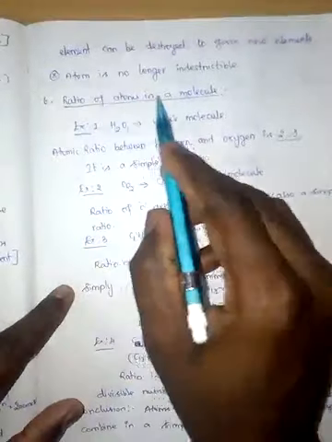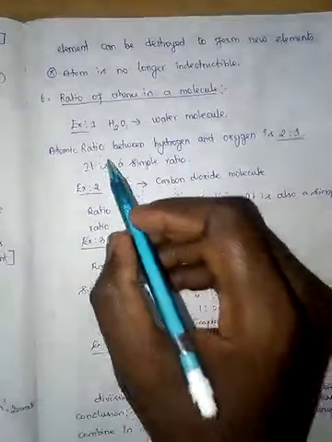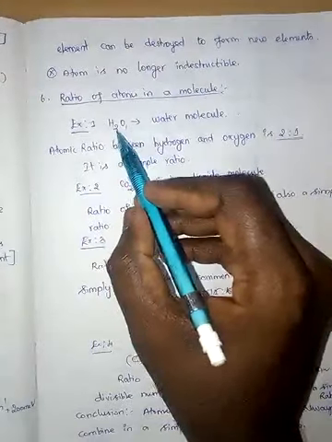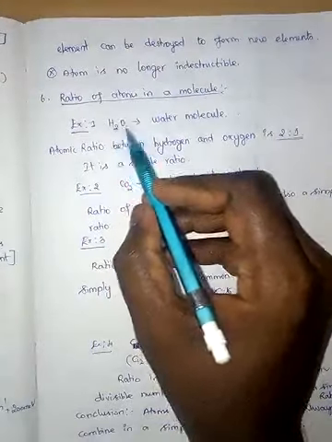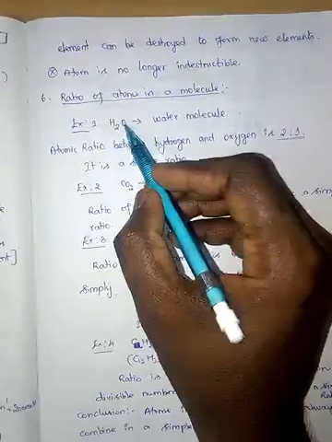Ratio of atoms in a molecule. We all know very well H2O. It is a water molecule. The atomic ratio between the hydrogen and oxygen. What is meant by this atomic ratio? The number of atoms of hydrogen and the number of atoms of oxygen.